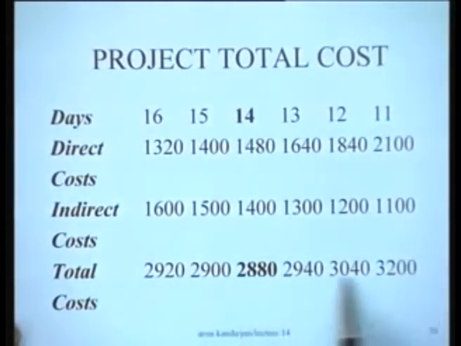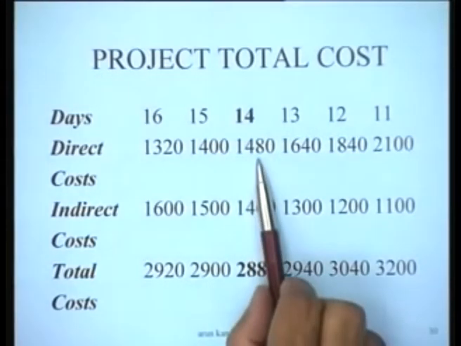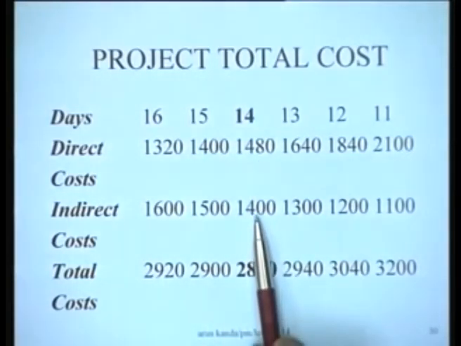So the total cost is something like this, and therefore in this particular situation the optimum would be to target for a 14-day duration, which would give me a total minimum cost of 2880 rupees, including this much from the direct cost component and this much from the indirect cost component.